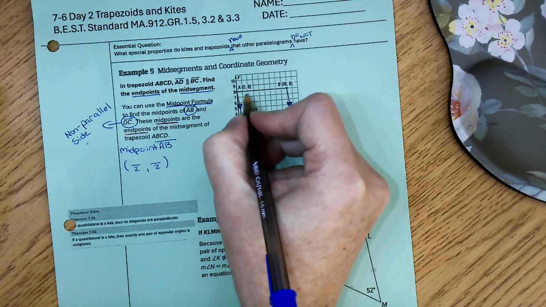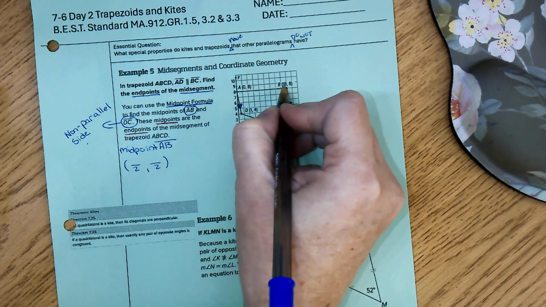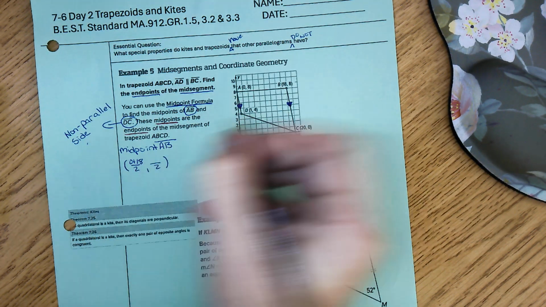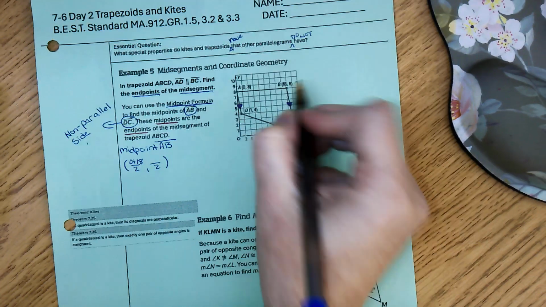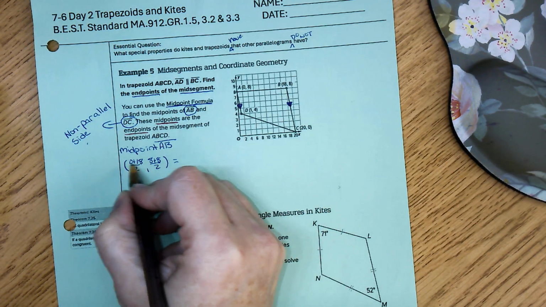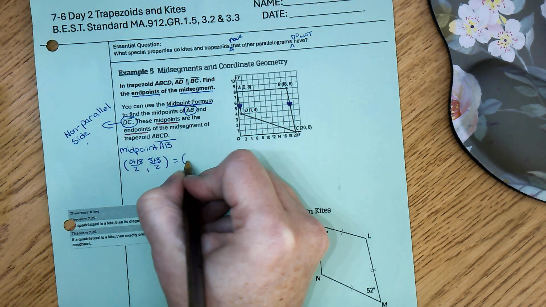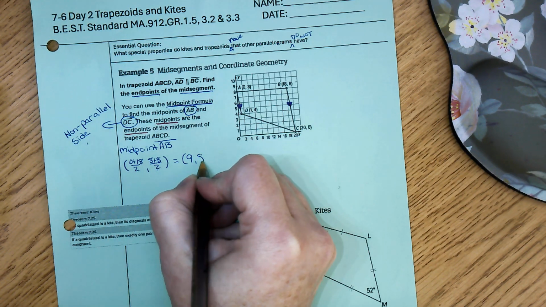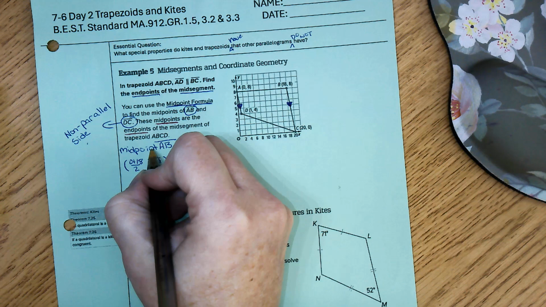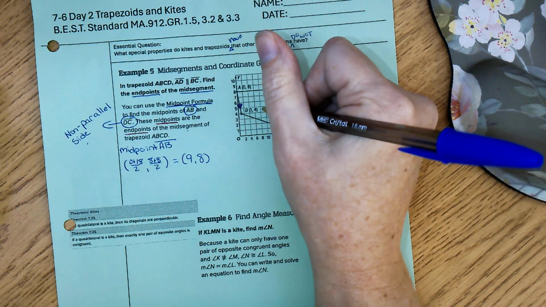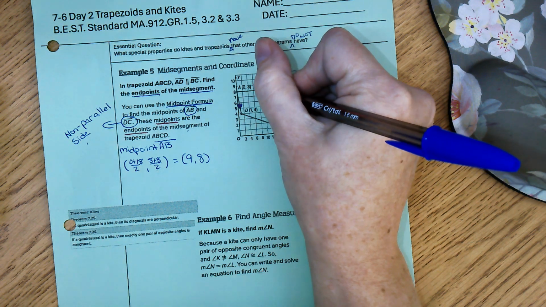For AB, we add the x's together, 0 plus 18, and then the y's, 8 plus 8. 0 plus 18 is 18, divided by 2 is 9. 8 plus 8 is 16, divided by 2 is 8. So the midpoint, which is also an endpoint of the mid-segment, is at 9, 8. So go to 9, up to 8.